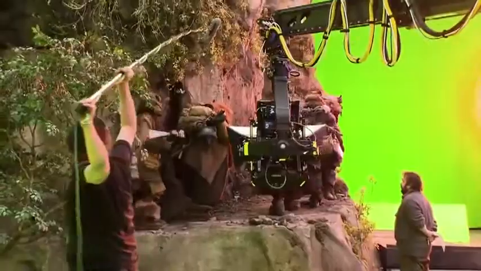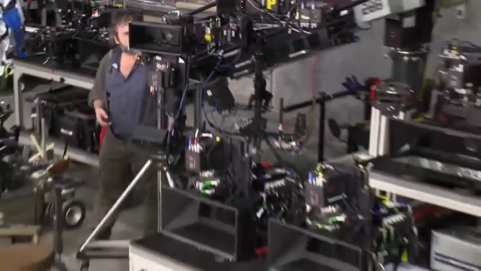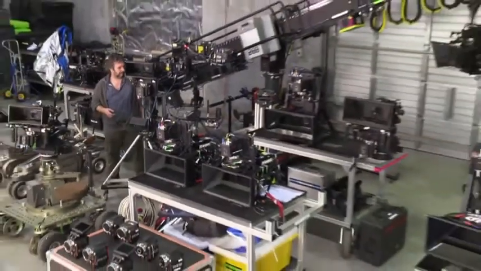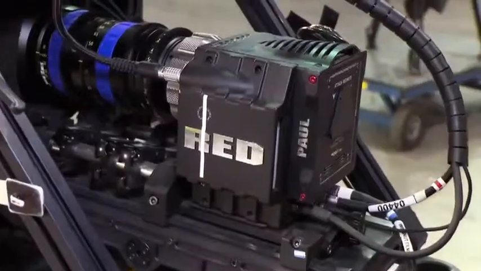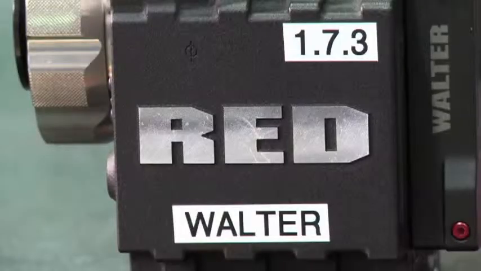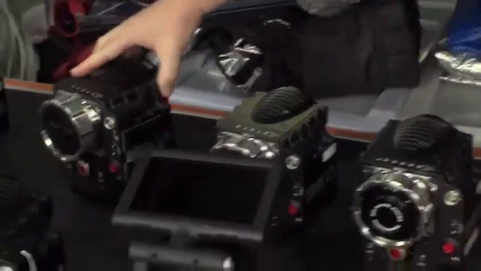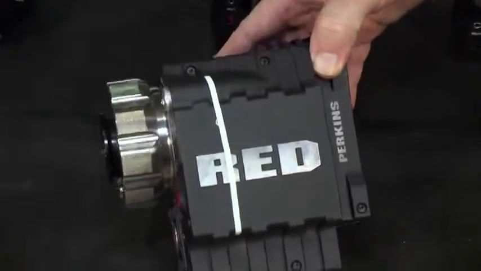Of course, once you've got 3 or 4 cameras for main unit, you need 3 or 4 cameras for second unit, which is 8 cameras, which is really 16 cameras. This is the world of the Hobbit camera department. We have 48 Red Epic cameras, and they're on 17 3D rigs. This one's called Walter, which was my grandfather. This one's Ronald, my uncle. Emily was Fran's grandmother. Perkins was actually Fran's dog. Witchy Poo, Frank, Bill is my dad.